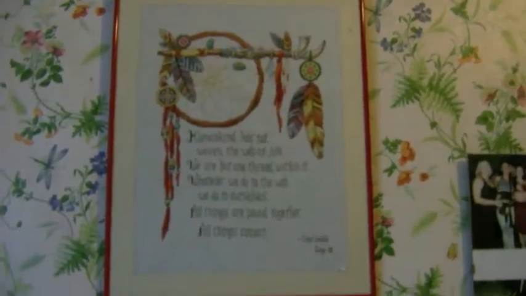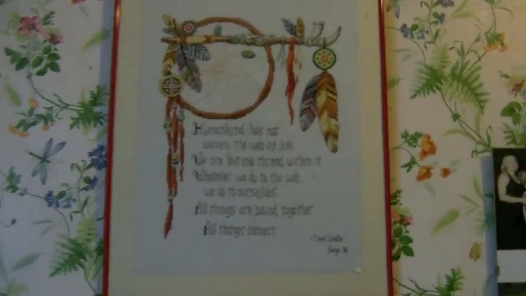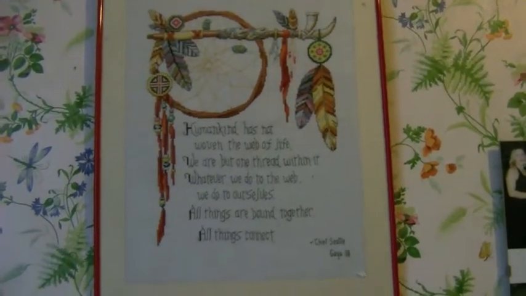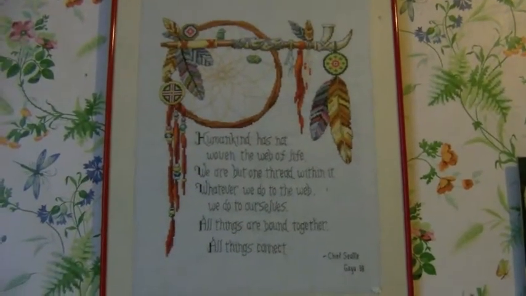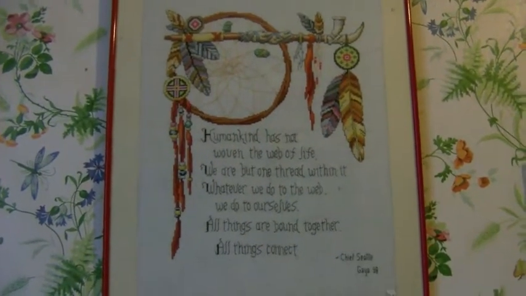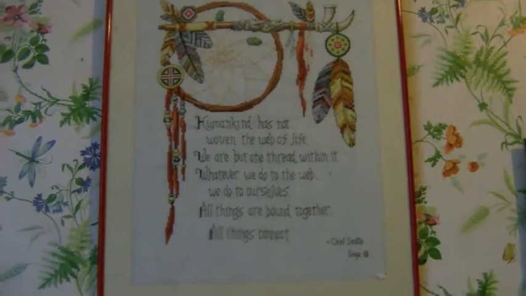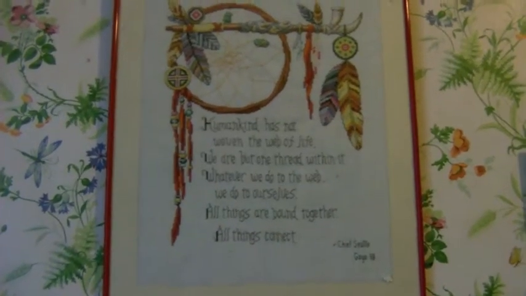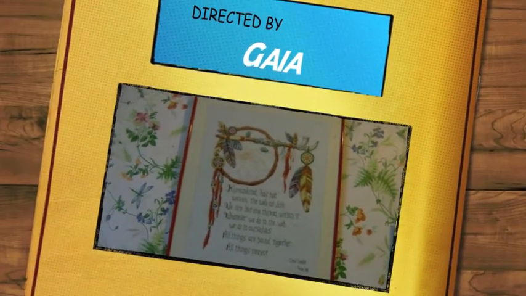And this is another nice thing that I have had on my bed since 1998 when I finished it. And I think it was a kit this time. It's a poem signed Chief Seattle, and it's called The Web of Life. Humankind has not woven the web of life. We are but one thread within it. Whatever we do to the web, we do to ourselves. All things are bound together, all things connect. I really like the phrase of this, so it's been on my bed since then.